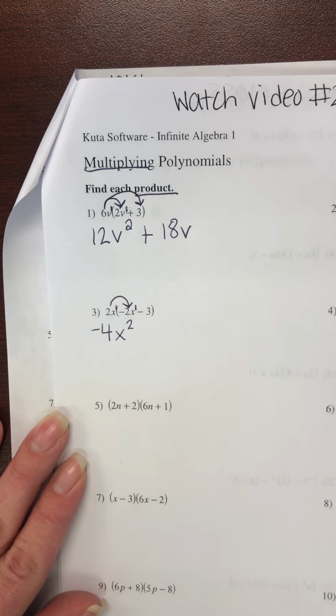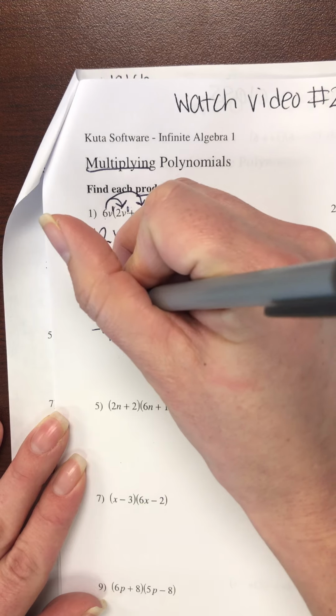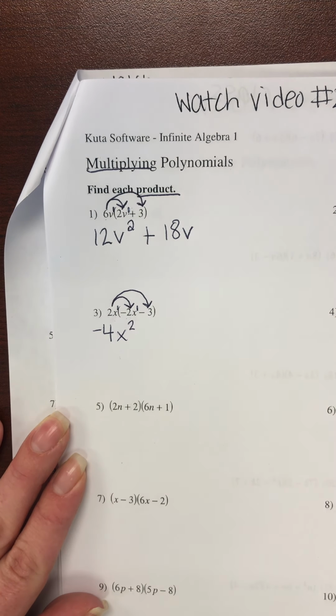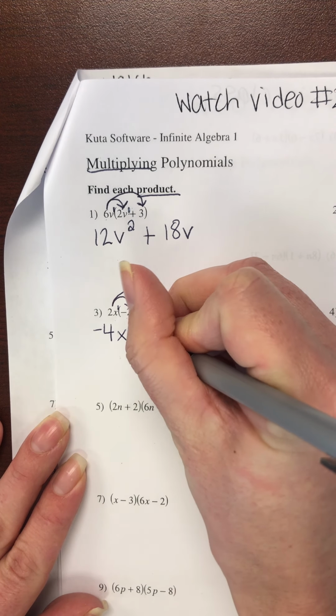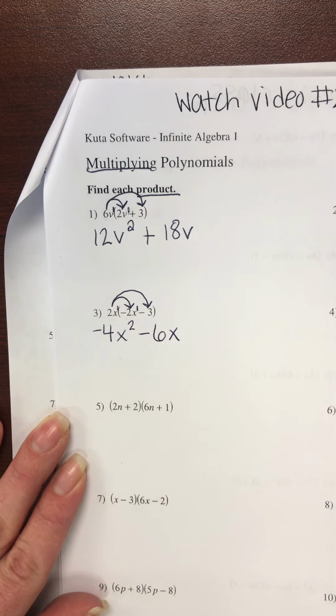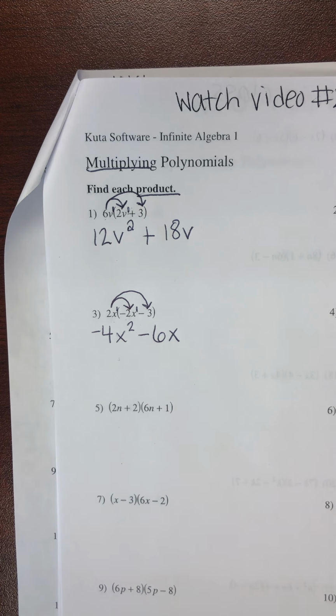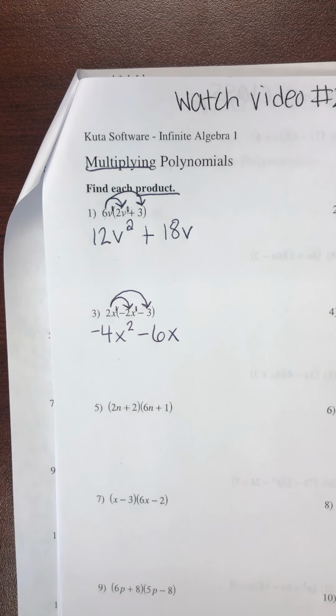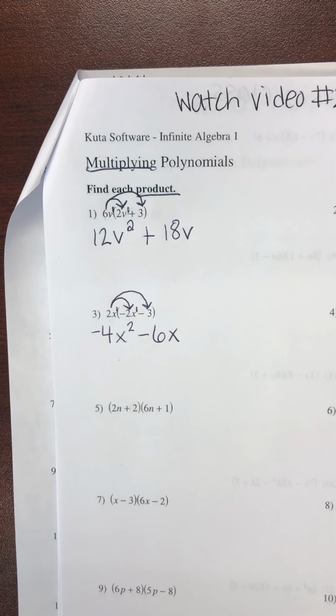So x times x is x squared. And then we have 2x times negative 3. 2 times negative 3 is a negative 6, and I carry along that x. So when we were adding and subtracting in the last video, we can only combine like terms. The multiplication is different. They do not have to be like terms to multiply.